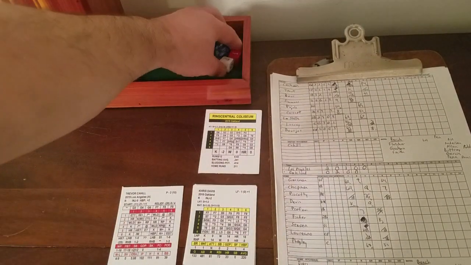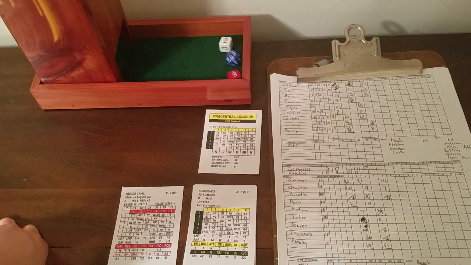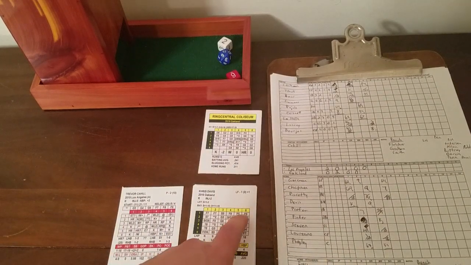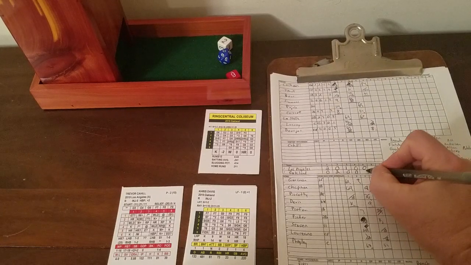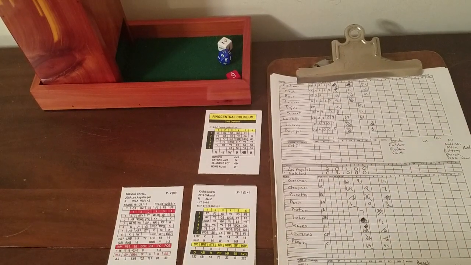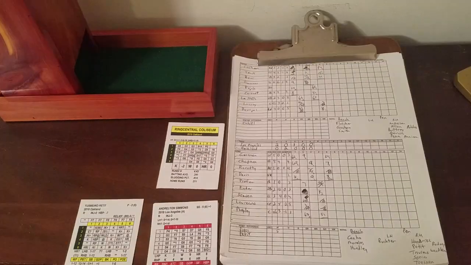1-1 is an error on throw possible. 6-2 is a fly to center, so no throw, no error. And that's going to end the inning. After 5 complete, it's California or Los Angeles 3, A's 2. And we'll take a short break.